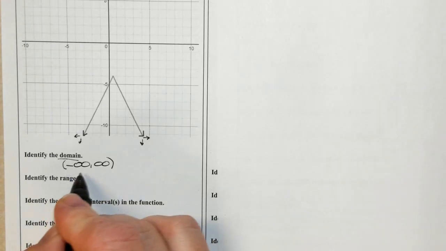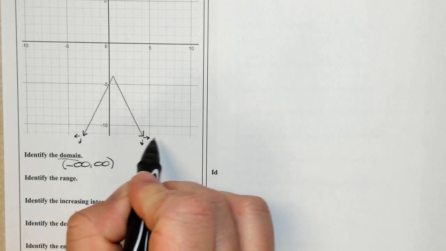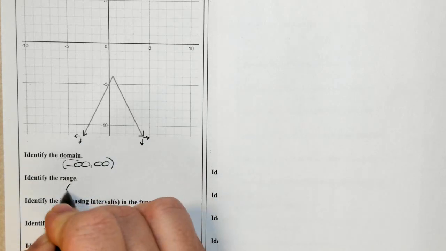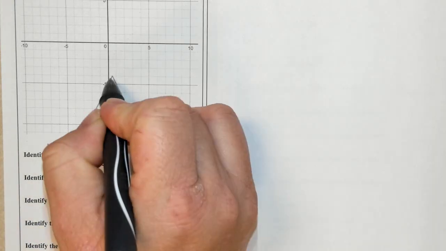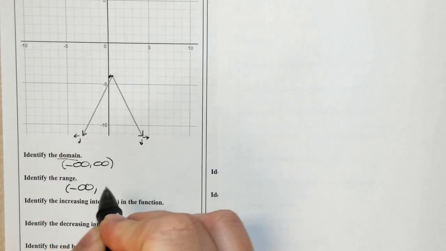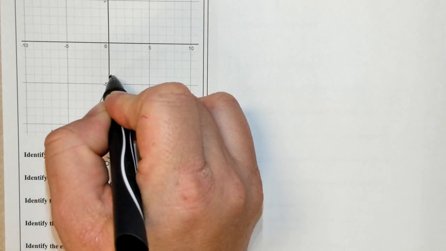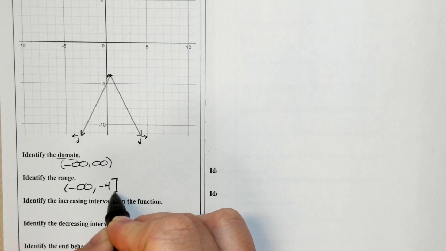The range, again, the smaller number has to go first, so there's no limit how far down this goes. It does go as high as this point, which is a y value of -4. And it's actually a point there at -4, so I include a bracket.